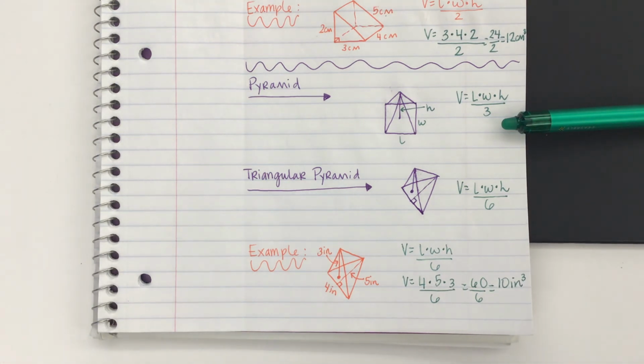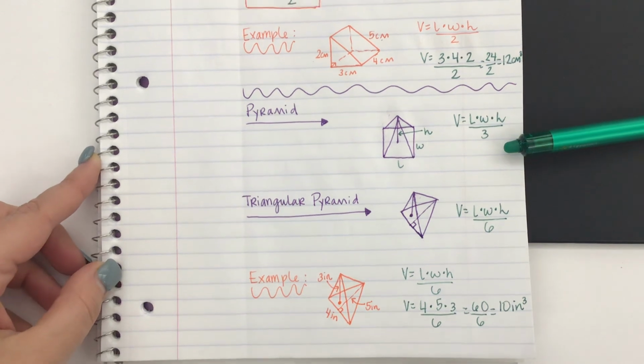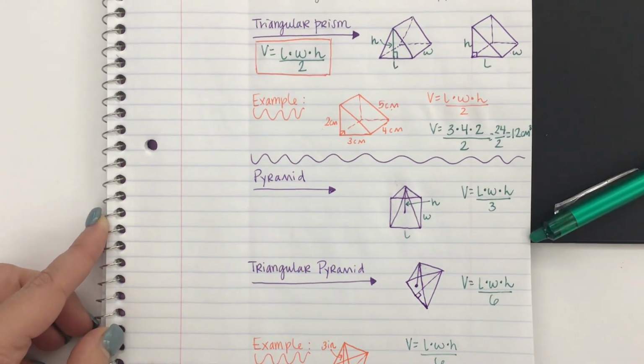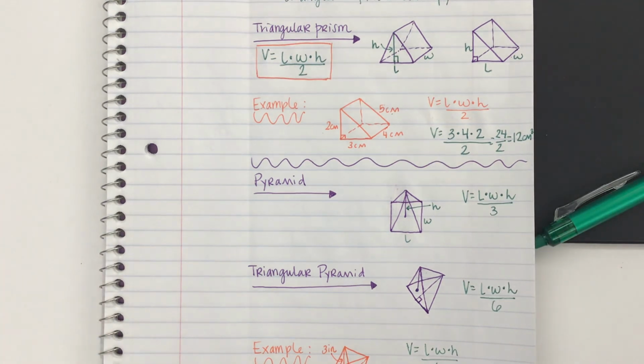And there we have 4 volume formulas. We will get to a couple more, but make sure you write these down because you will need to use them for your assignments. As always, if you have any questions, feel free to let me know.